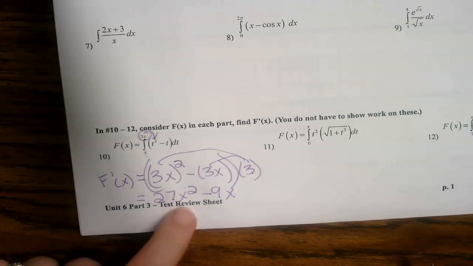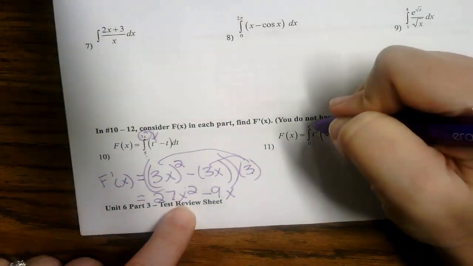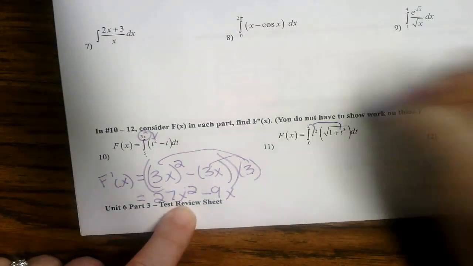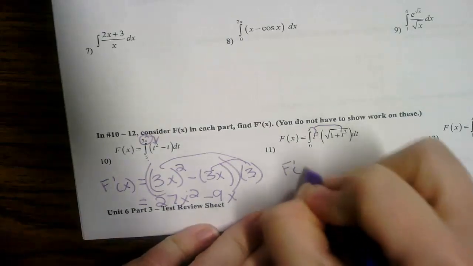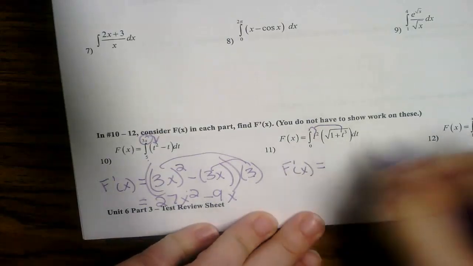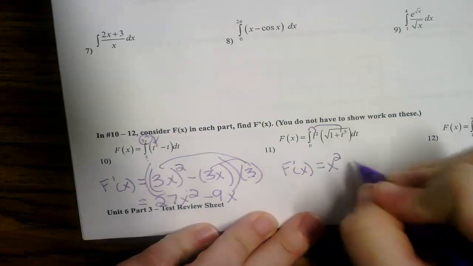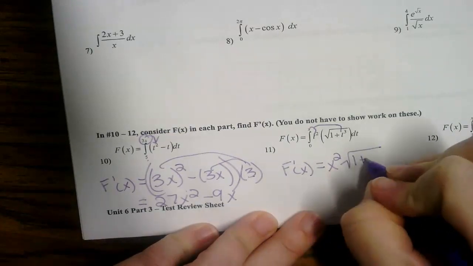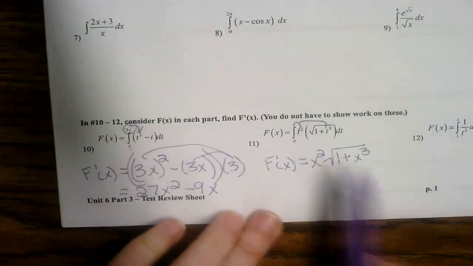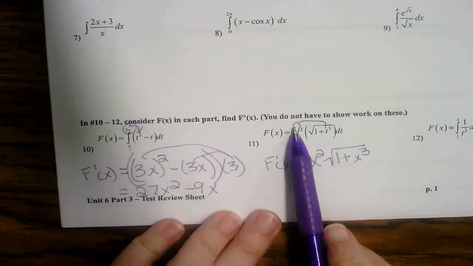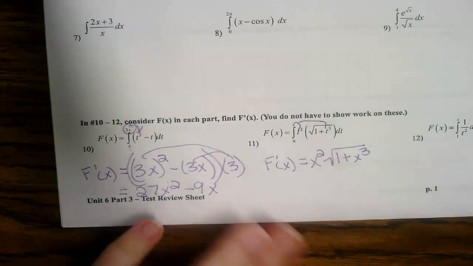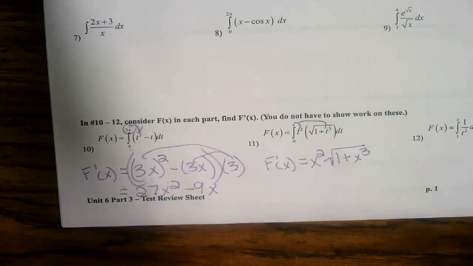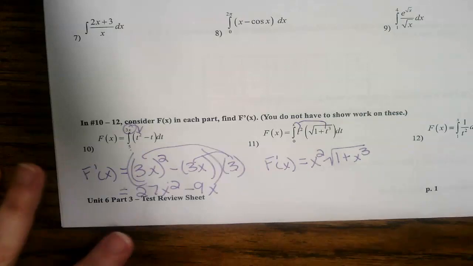Now I want to show you the difference between this one. This is the same idea. I'm going to plug in x for my t's. So f prime of x, I'm going to plug in x squared times the square root of 1 plus x cubed. The derivative of x is just 1. So that's why when multiplying this by 1, it just doesn't change the function at all. So that's all you have to do for this.